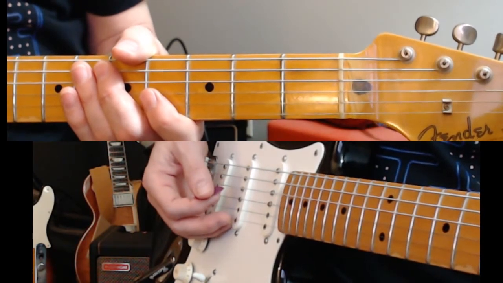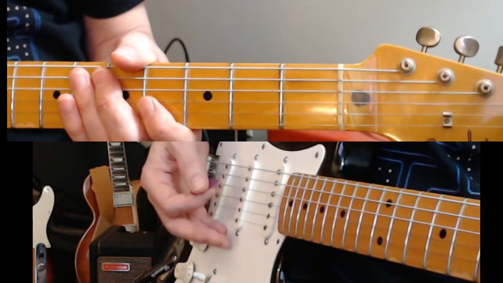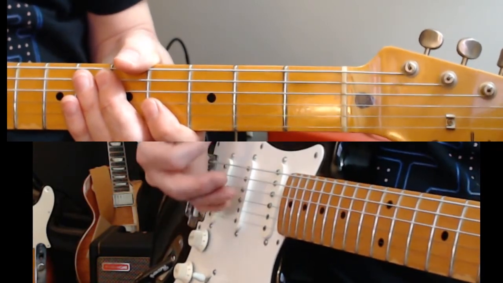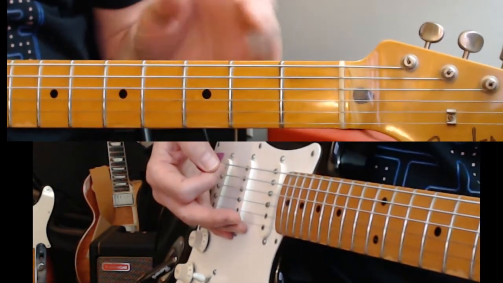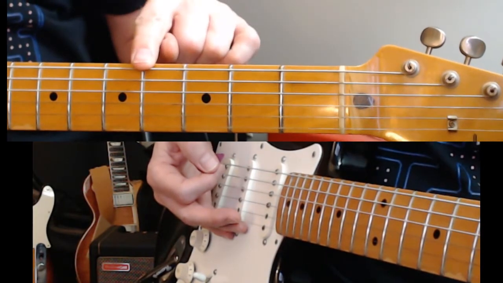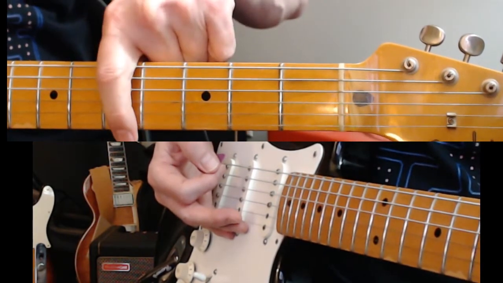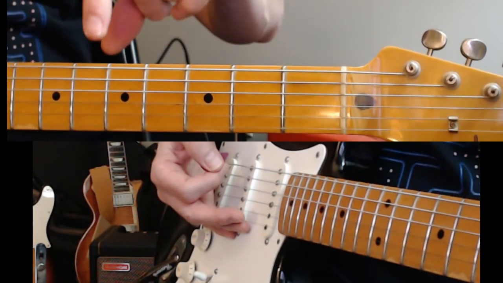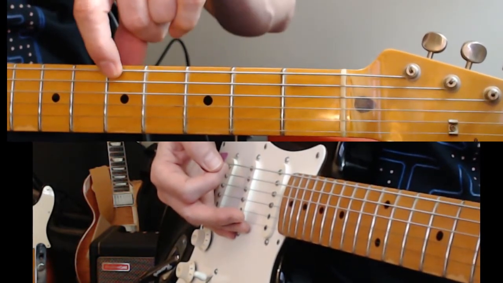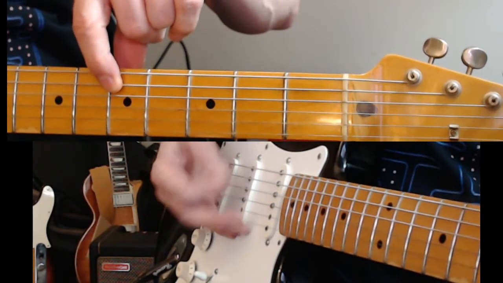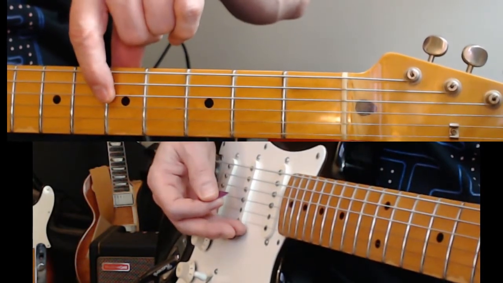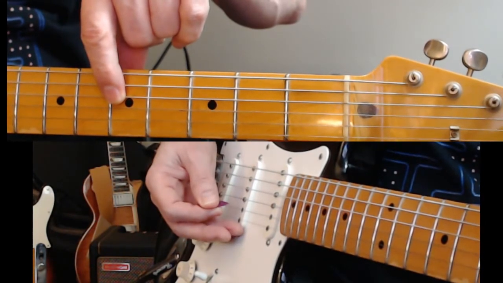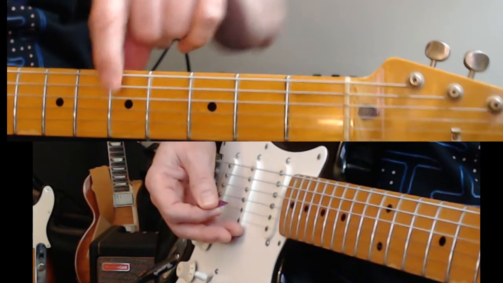All right, let's talk about economy picking here before we get jumping into the arpeggios. Economy picking, simply defined, is when you're moving from the sixth string to the first string in direction, horizontally across the fretboard. If your last note, say on the fifth string, is a downstroke, and you're moving to the fourth string, that first note on that string will also be a downstroke.